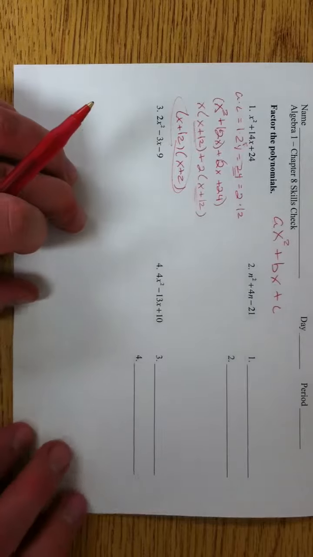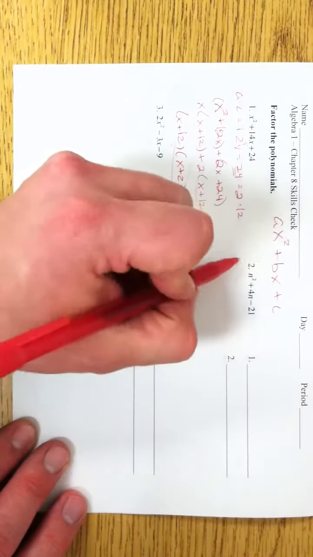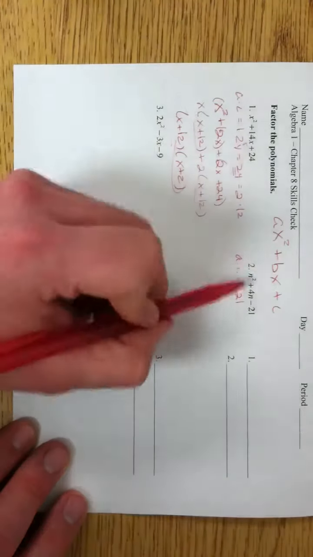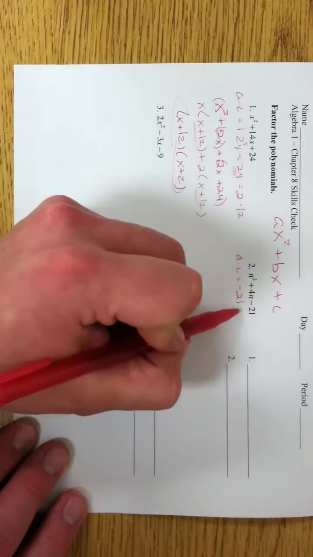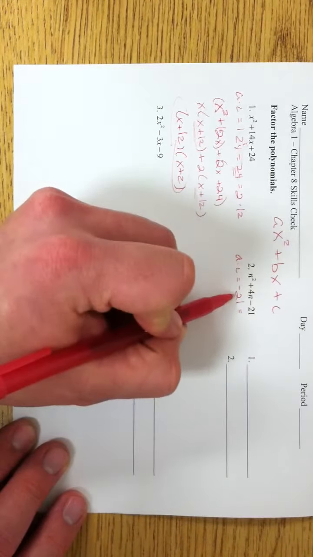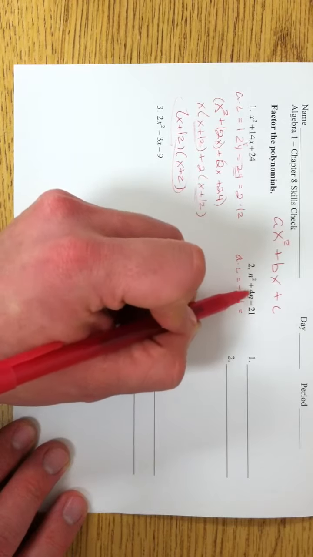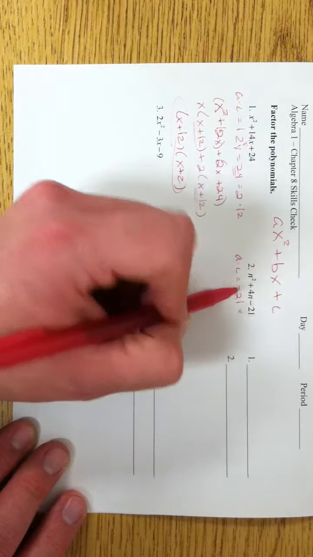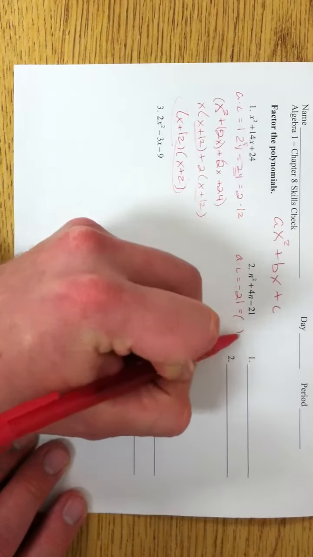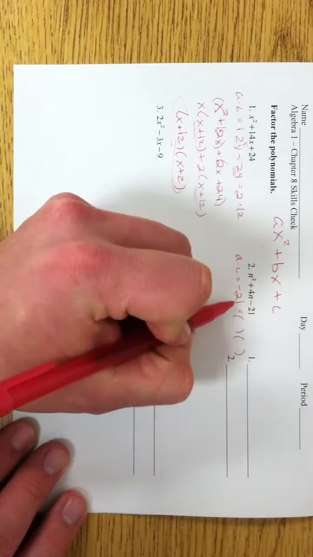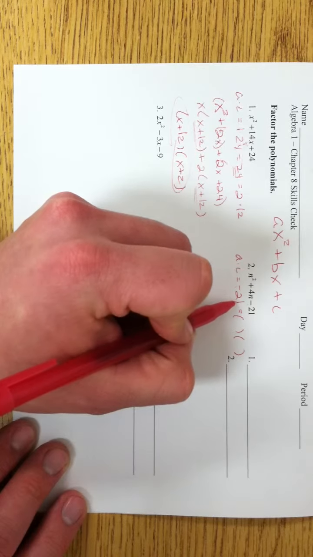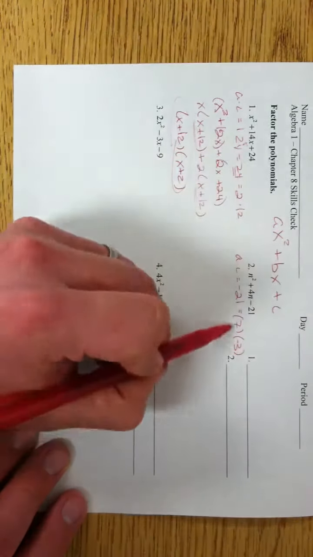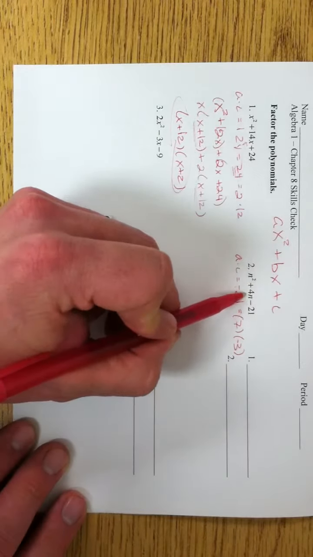Okay? Moving on to this next one. Same idea, a times c. Well, in this case, you get negative 21 because it's 1 times negative 21. Now, what factors of negative 21 have a difference of 4? I say difference because this is negative, so our signs need to be both positive and negative. In this case, we know 7 times 3 is 21. Well, positive 7 times negative 3 gives me negative 21, and when I add these together, I get positive 4.